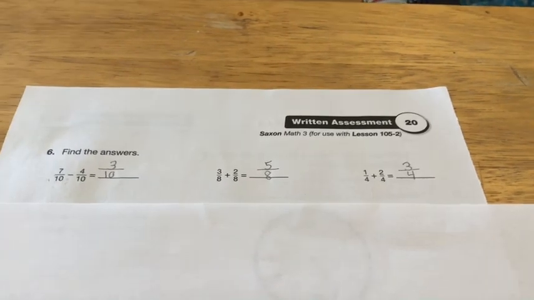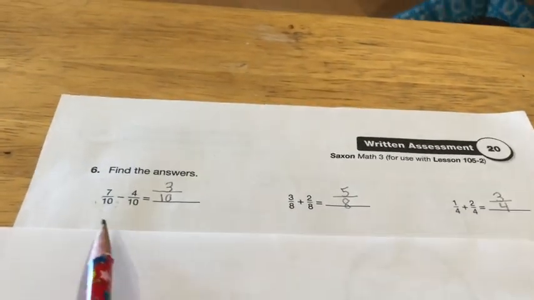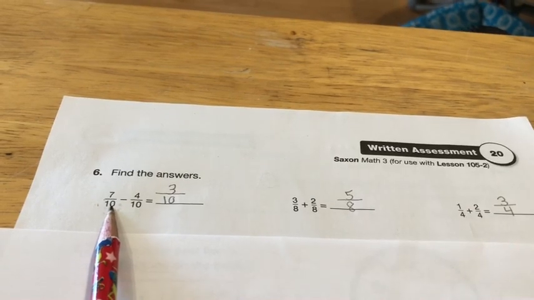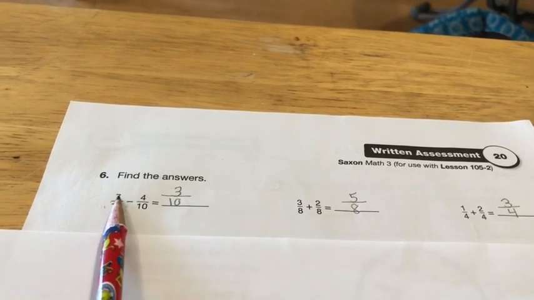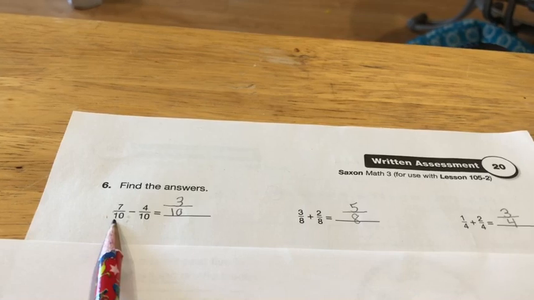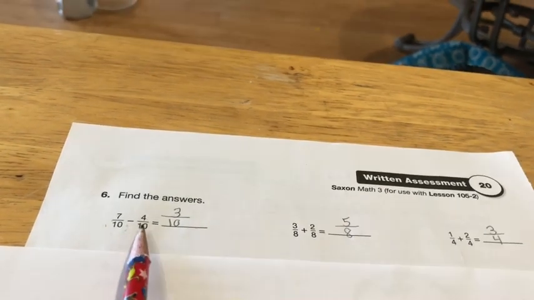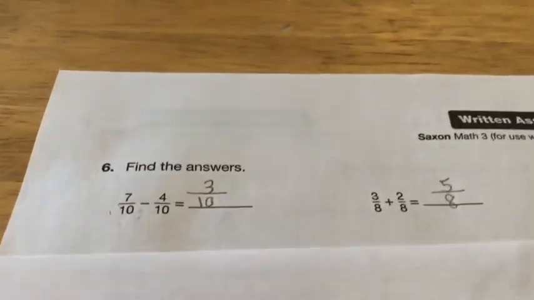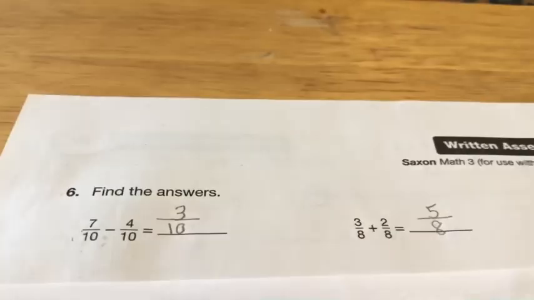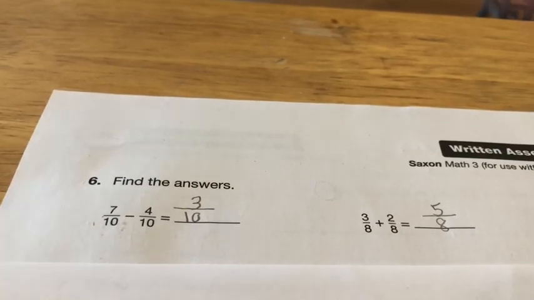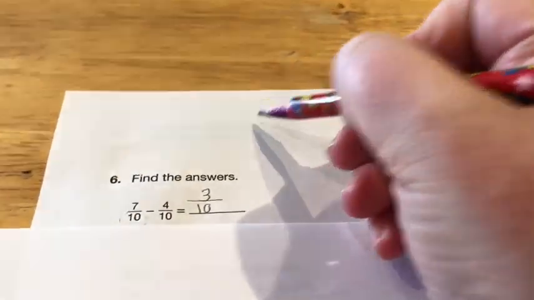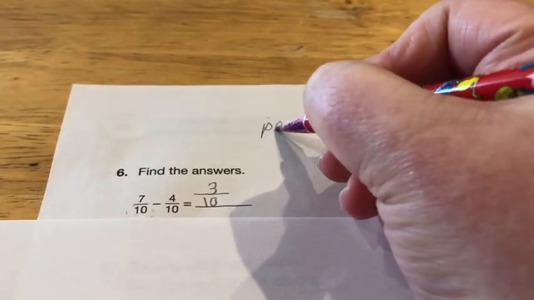On number 6, remember we're talking about a pizza that got cut into 10 pieces. We have 7/10 of a pizza minus 4/10 of a pizza. So the denominator always stays the same. And remember, the denominator's on the bottom. Our fractions are always part over whole.